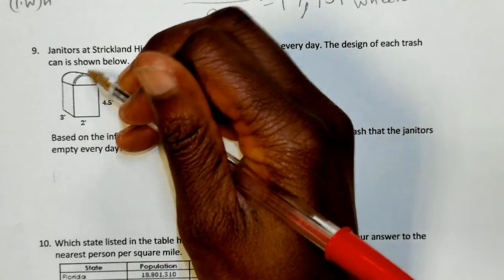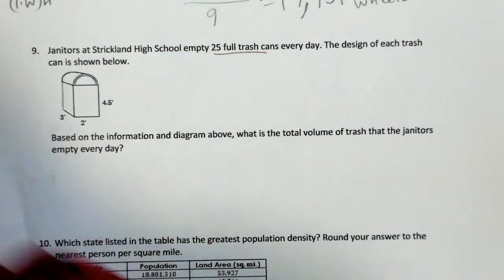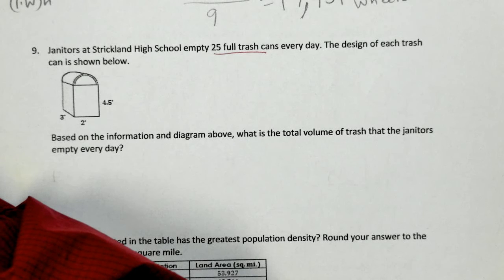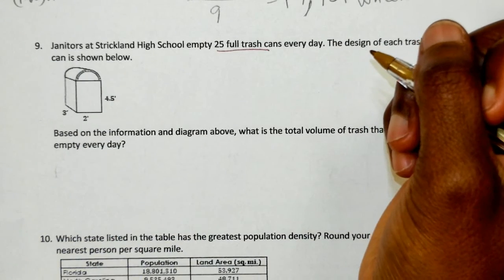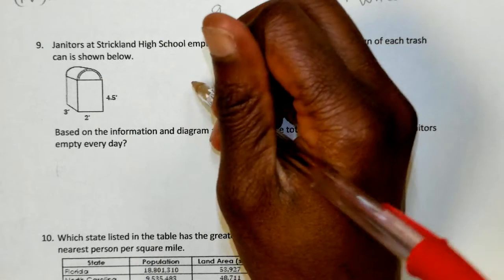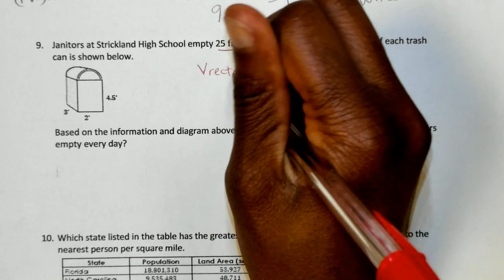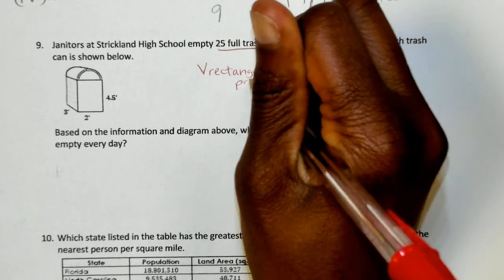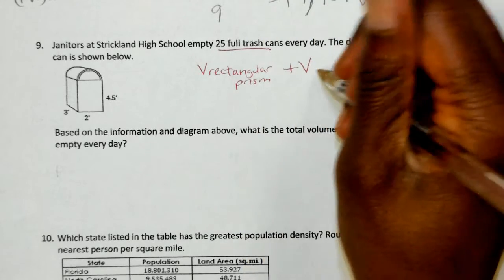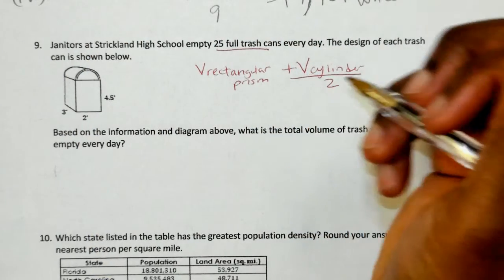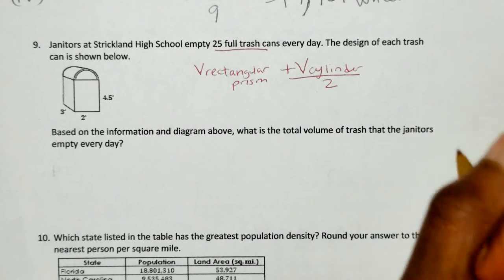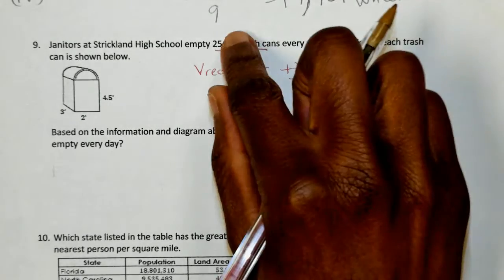So this is made up of 2 shapes, and even though we don't put trash in this part, it's still counted for this particular problem. So we have a volume of a rectangular prism and the volume of a cylinder, but it's only half of a cylinder because the bottom half of the cylinder isn't there. Okay, so we're going to do the volume of both and then add them together and multiply it by 25.